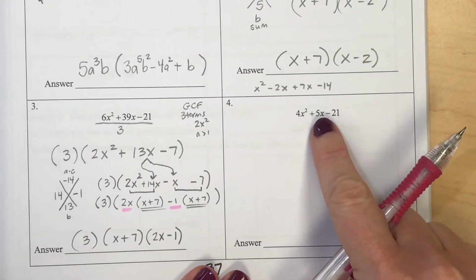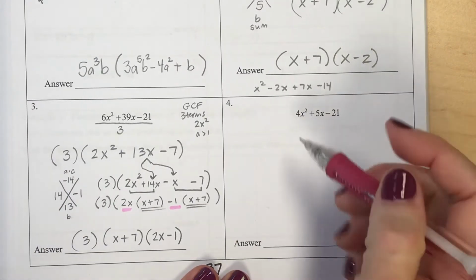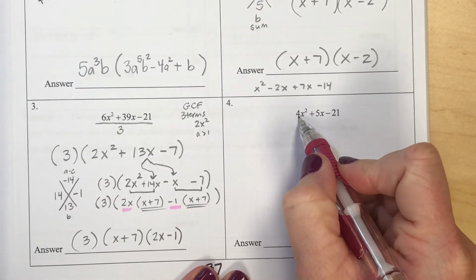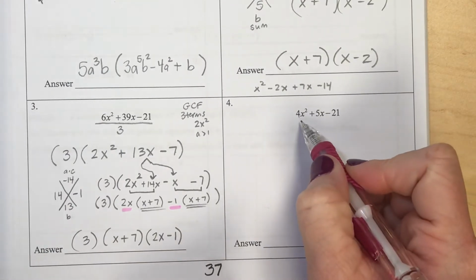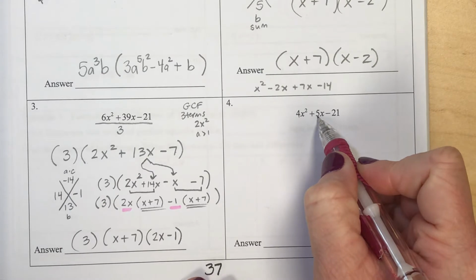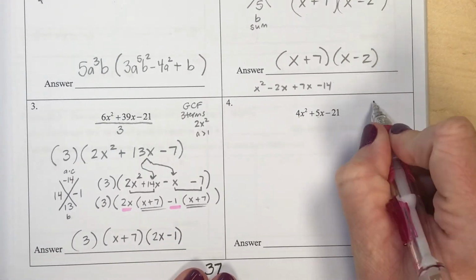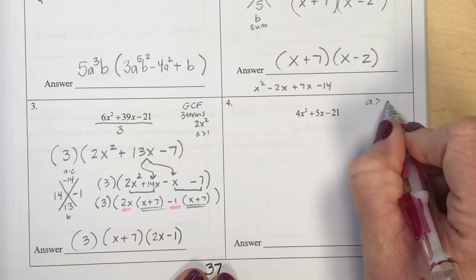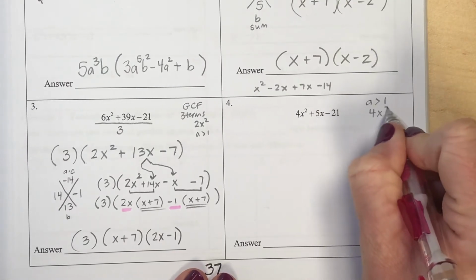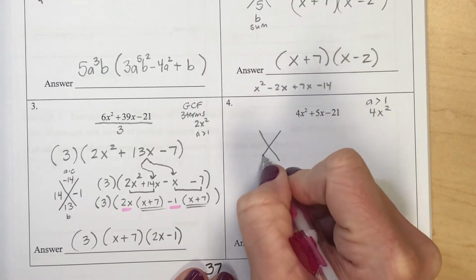Okay, now here's another one. 4x squared plus 5x minus 21. Numbers that 4 are divisible by would be 1, 4, and 2, and 5 is not divisible by any of those, and neither is 21. And so this will not have a GCF, it will just be an a greater than 1 because I have a 4x squared. And so I'm going to use my split the middle method.